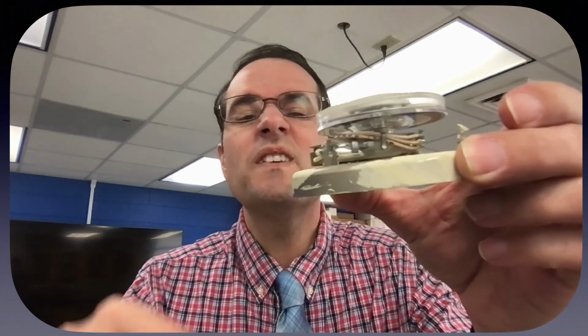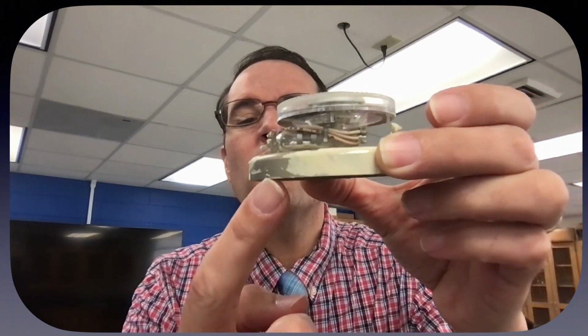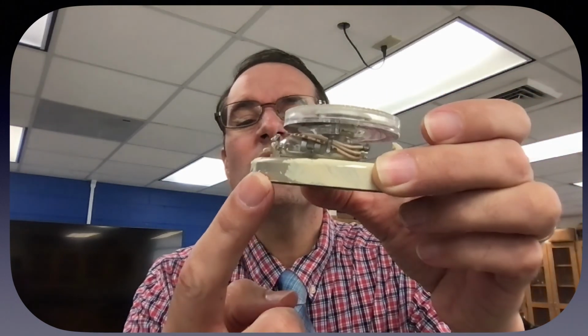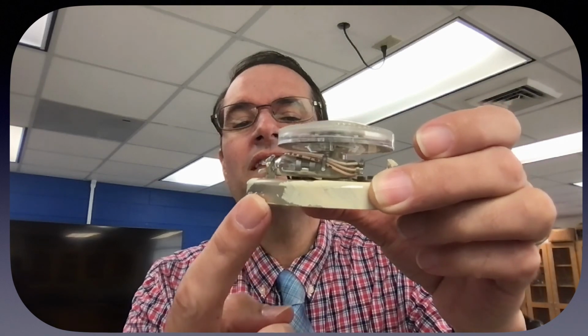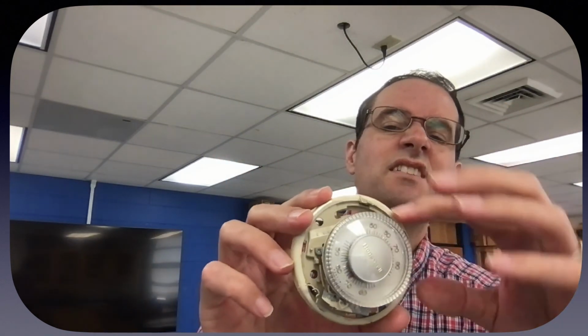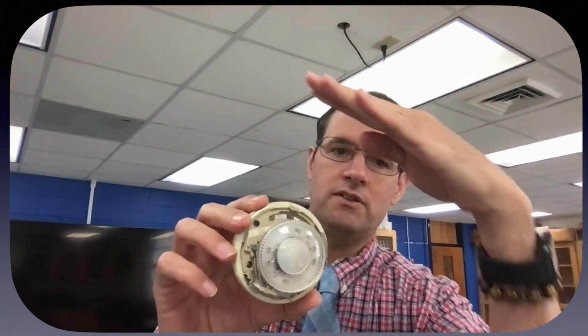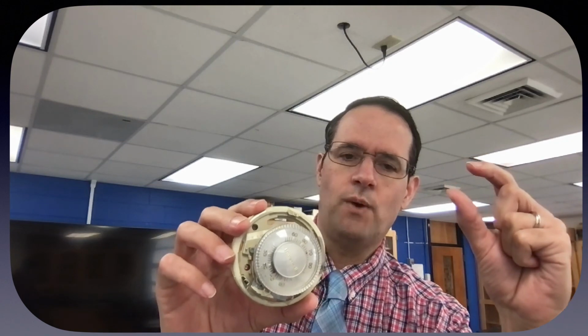I believe, yes, there you go. You see that little ball of silver rolling around in there? So that right there is mercury that's in this little glass ampule. And as the temperature rises or lowers, the mercury is going to fall down the hill, and there's two wires inside that glass tube that make the electrical circuit connect. And then your heater turns on because it's cold in your house. So that's really neat.